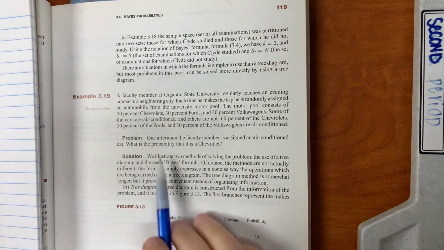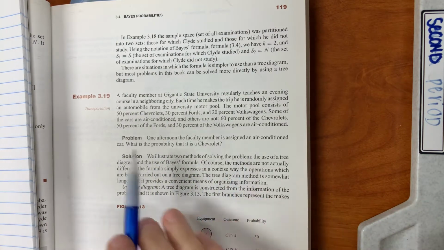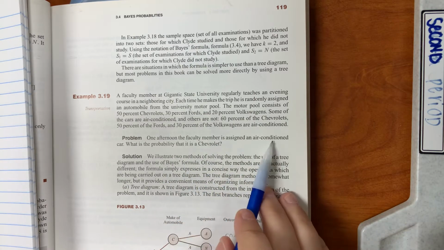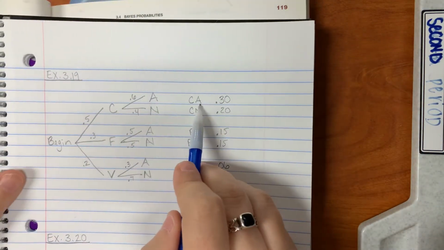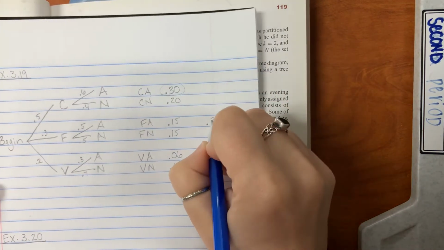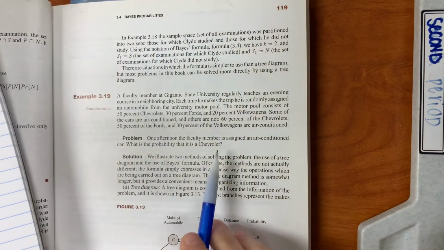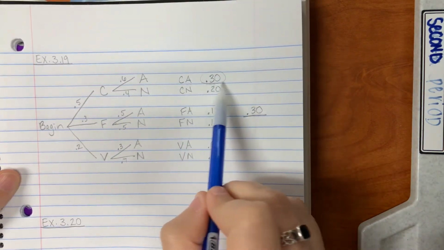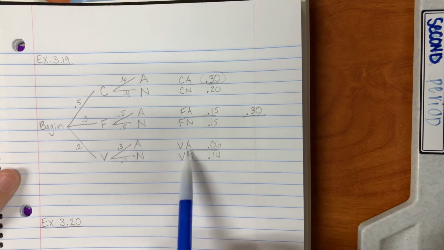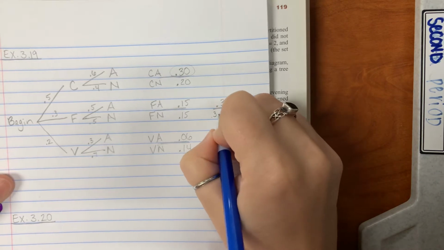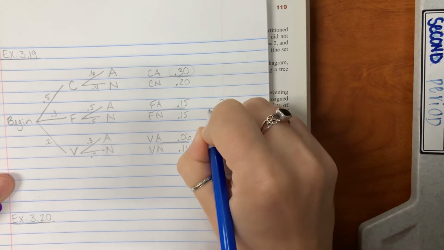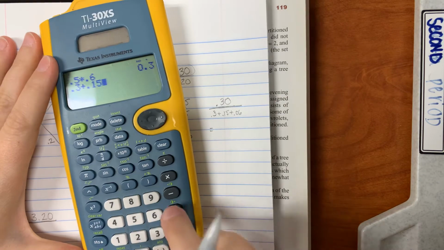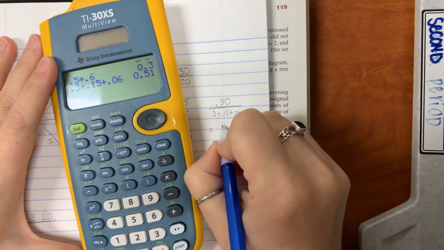Okay, so then the question was, one afternoon the faculty member is assigned an air-conditioned car. What's the probability that it is a Chevy? So what I'm looking for is a Chevy with air conditioning. So a Chevy with air conditioning was 30%, so 0.30. And I'm going to divide by, the condition was that it is air conditioned. So given that it is an air conditioned car, well, there was air conditioned right here, right here, and right here. I got to add all those together. So 0.3 plus 0.15 plus 0.06 gives me 0.51.